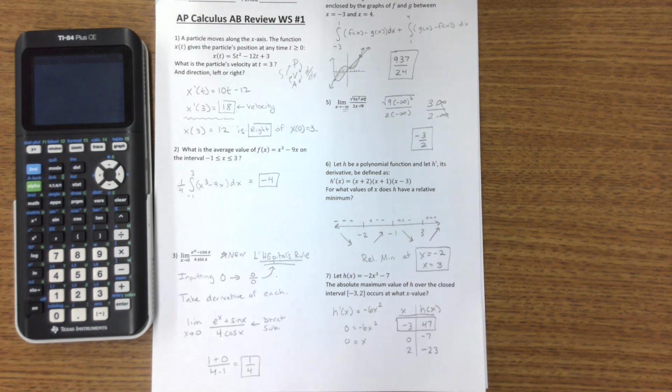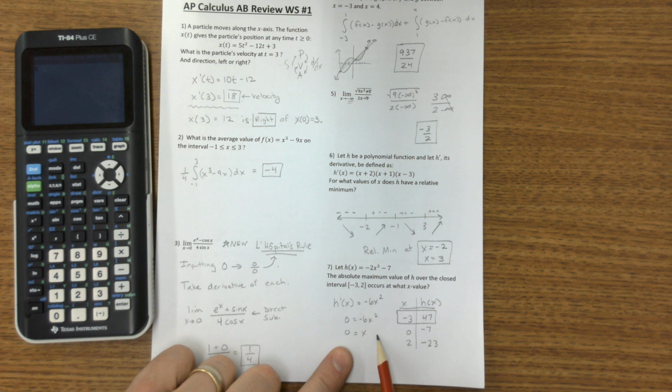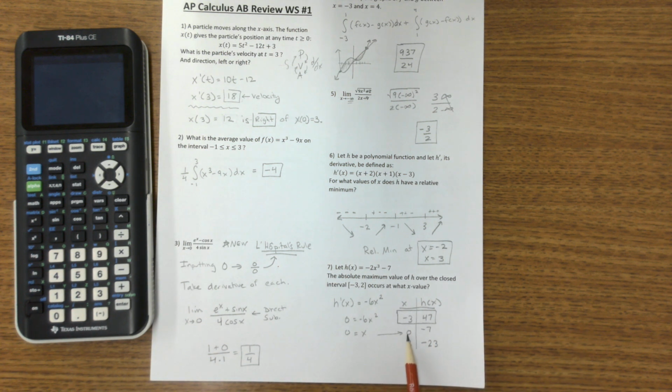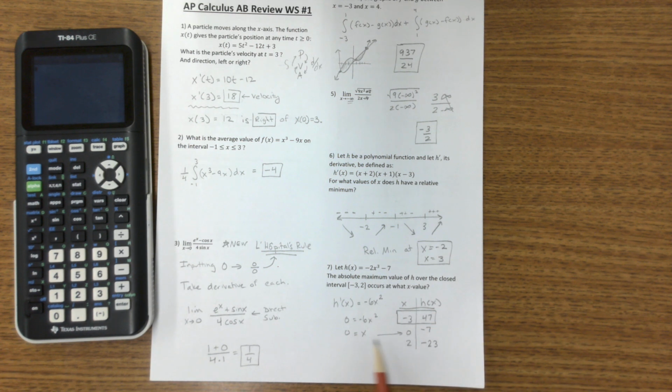There's my 2 minimums. The absolute minimum value occurs when the derivative is equal to 0. So I took the derivative, found it equal to 0 at 0. So here is a value, and also I have to check the endpoints. Remember, when you're looking for an absolute maximum, it happens at the endpoints or when the derivative is equal to 0. So we have this value here, and we go down that way. And this one is the highest value there.